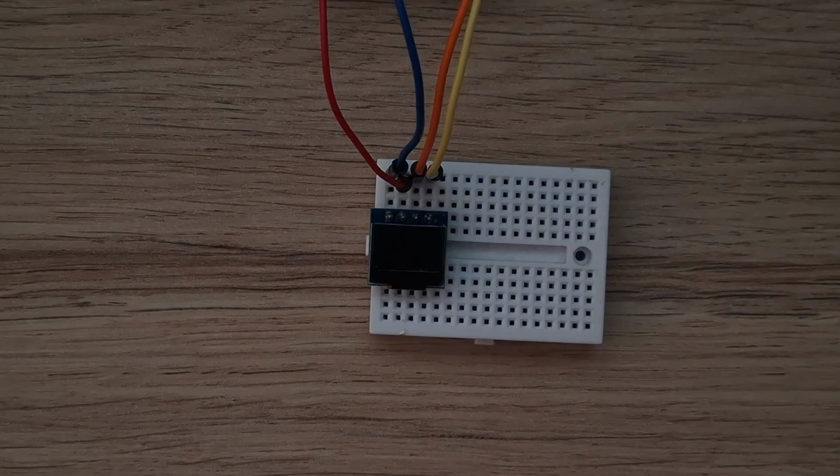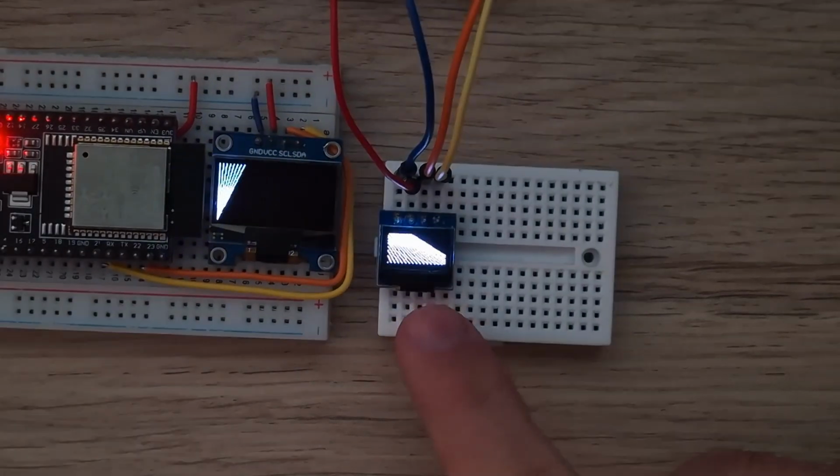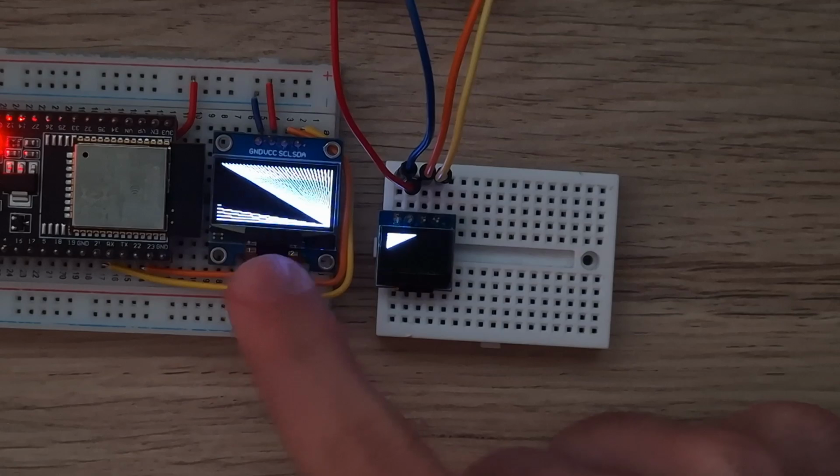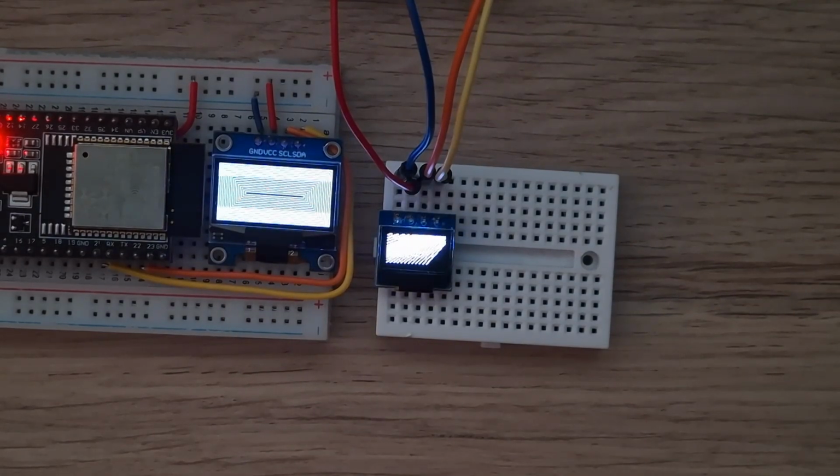After the code uploads, we can see just part of what is supposed to be seen. And here's what it's supposed to look like. Let me reset both of them. You can see that it uses only the lower centered half of the display. So how can we use the display then?